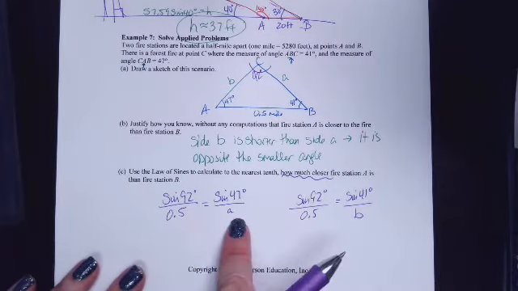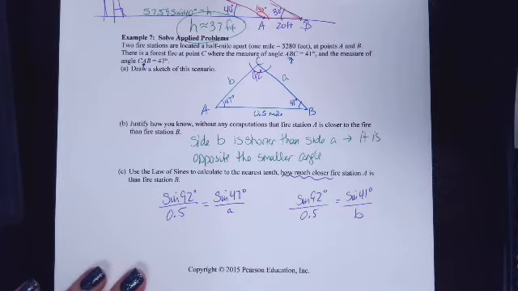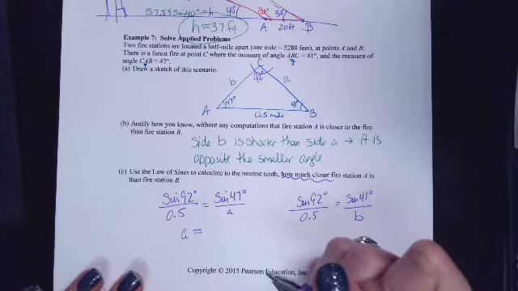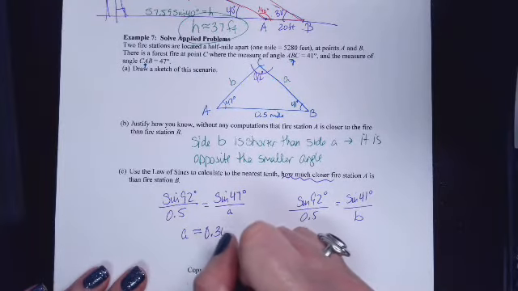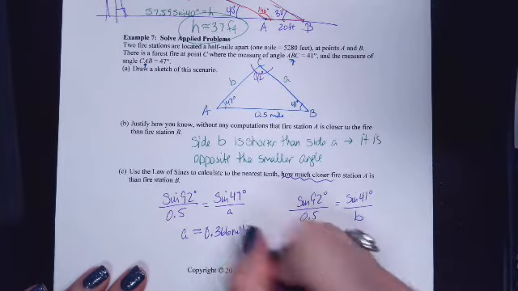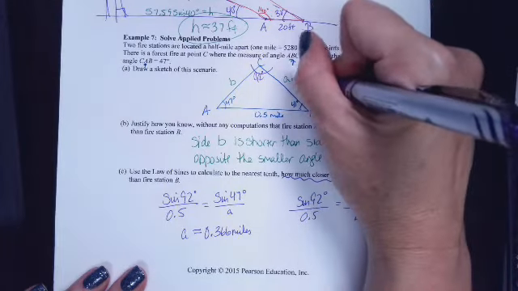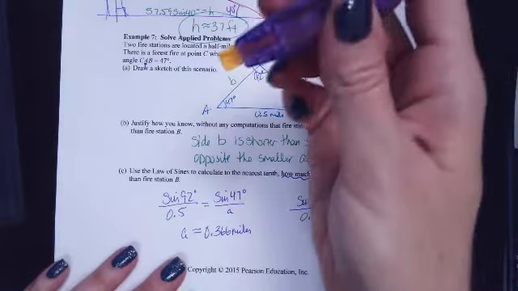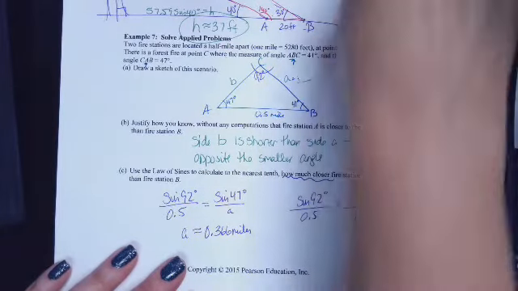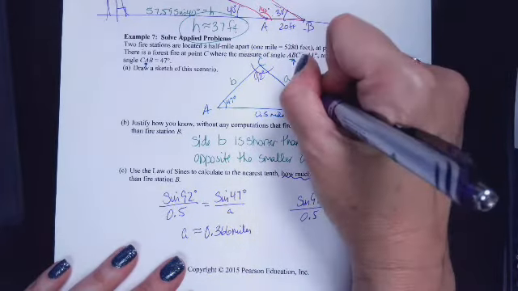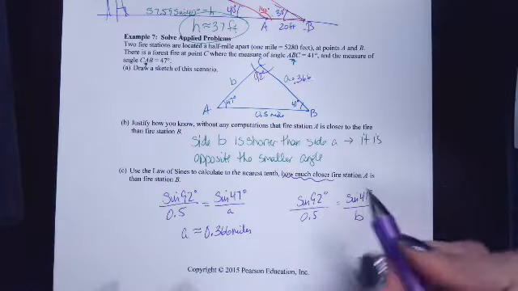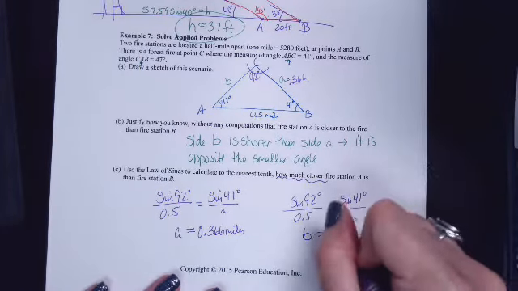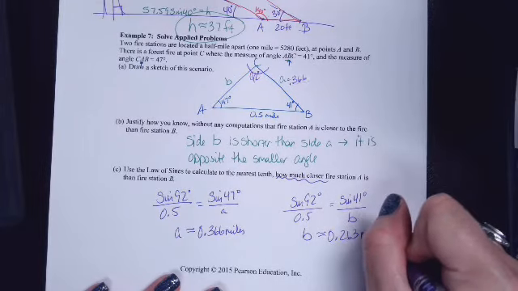When you plug this into the calculator, I'm going to keep more decimal places now so that I can round it better when I get to my answer. That's about 0.366 miles, not 3.6. Over here, when I solve for B and plug it into the calculator, I get 0.263.